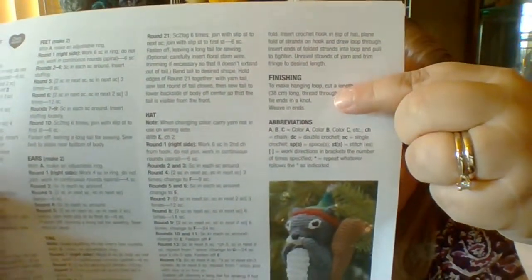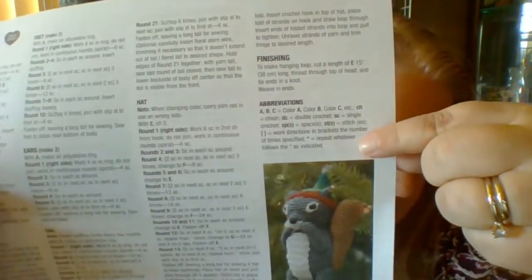And then at the end of this, it has a section that says finishing, and then it has abbreviations. So let me look at what this finishing says. Okay, and the finishing just says to make a hanging loop. If you wanted to use this as an ornament, it tells you about that.